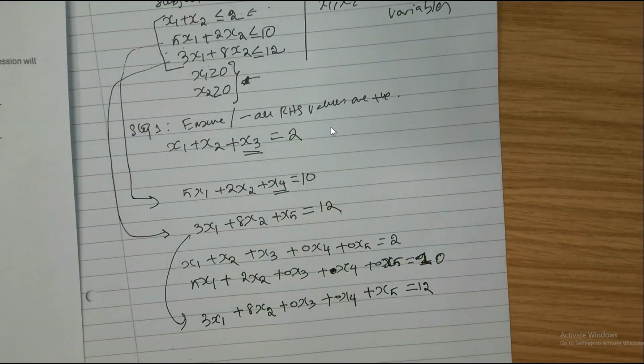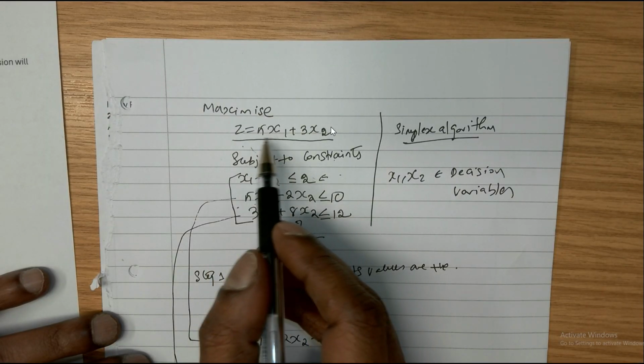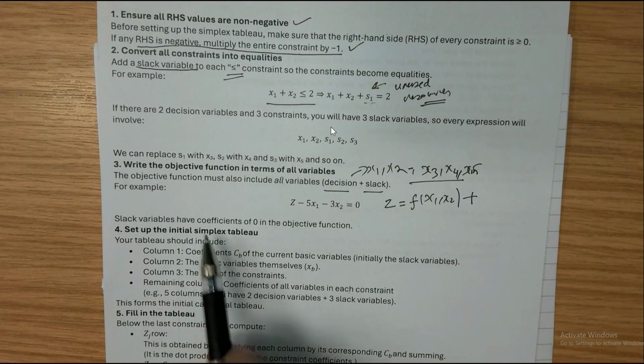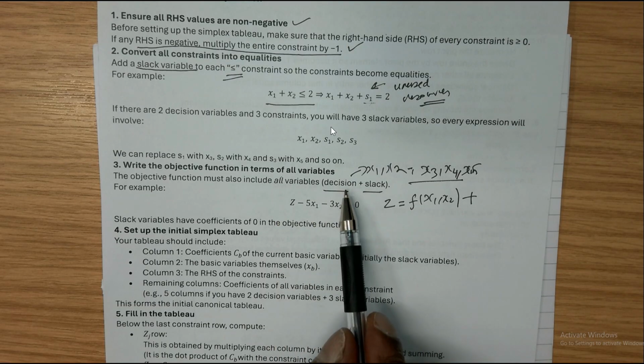So let's write. That's our profit function or cost function. We have to write this function in terms of all the variables. So that's step 3. We have to include the decision variables and the slack variables. So how do you do that?